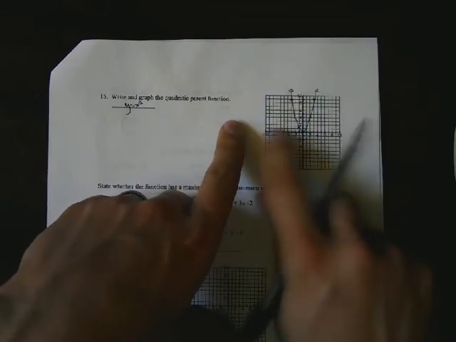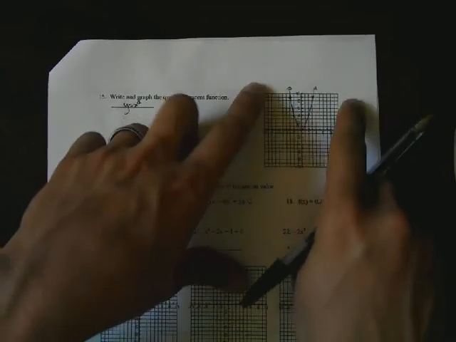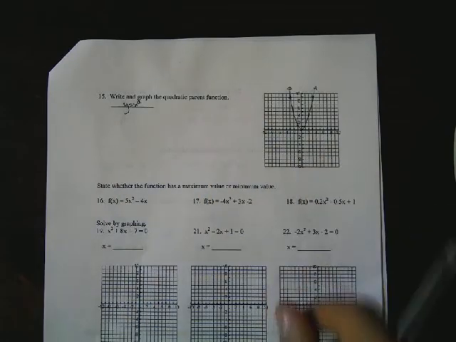If it's shifted left or right, again, you can say that about the vertex. If the graph is wide, it's wide in comparison to this graph. If the graph is narrow, it's narrow in comparison to this graph. That's why they call it the parent function. It's where all of our comparisons come from.